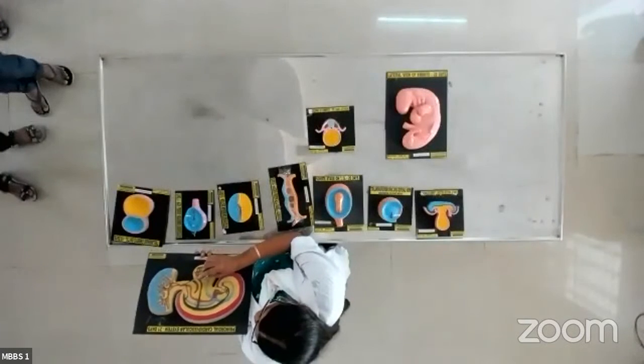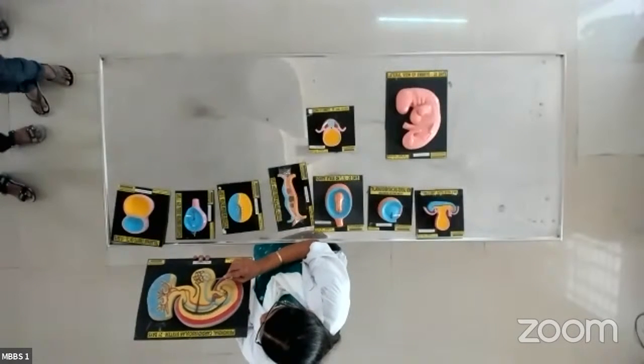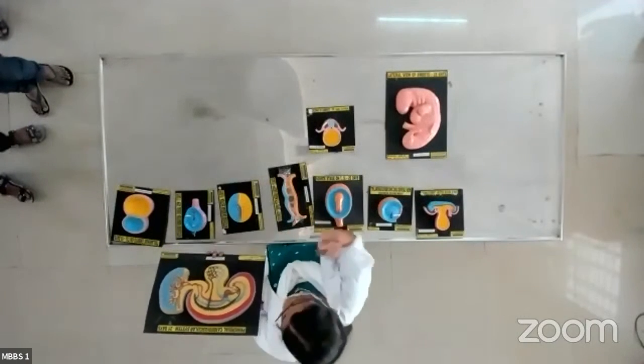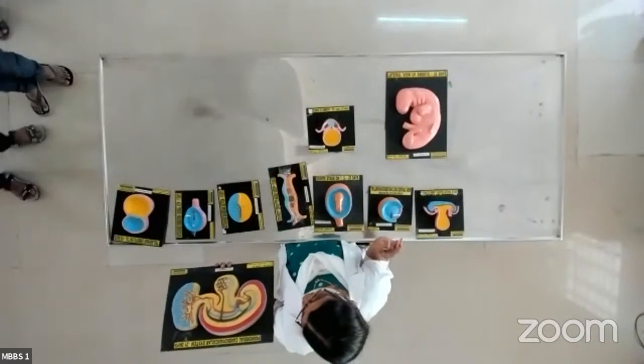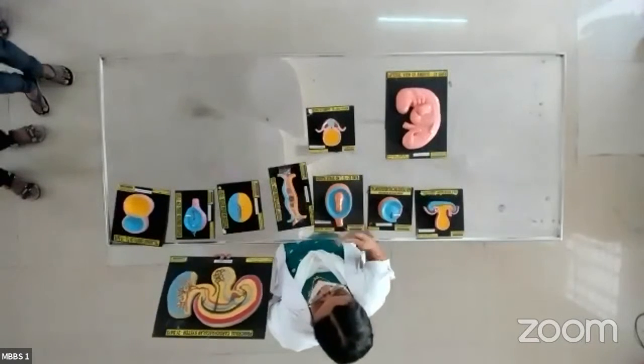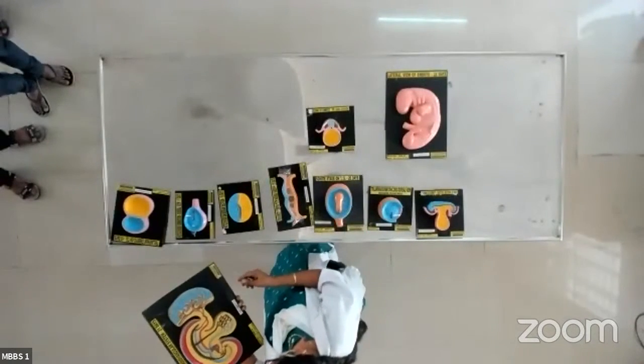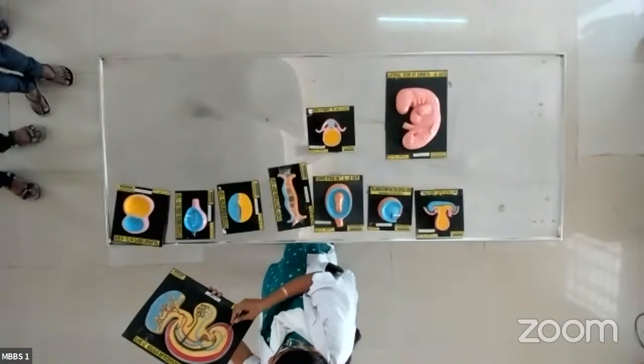Okay. This is the umbilical vein. This one is vitelline. You should be able to identify each artery and vein. 3 veins, 3 arteries are there. We will see derivatives afterwards, but important is this. So this whole is the yolk sac.